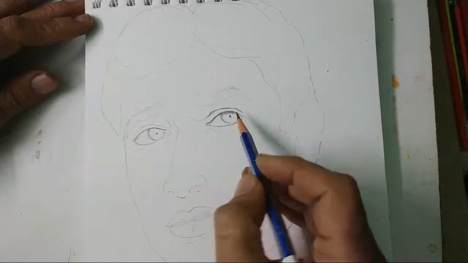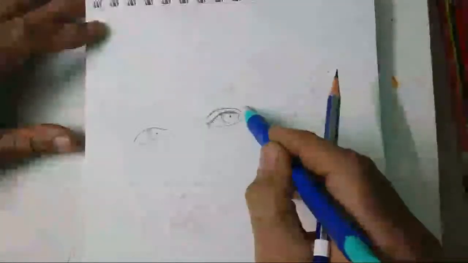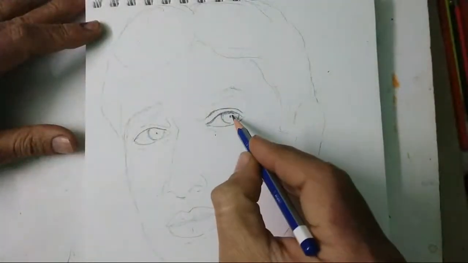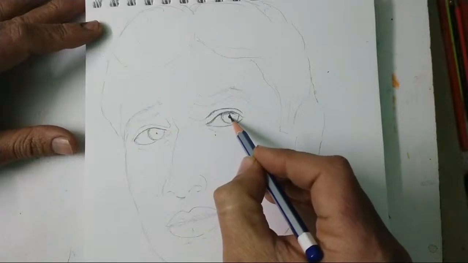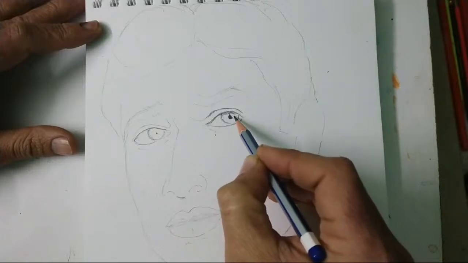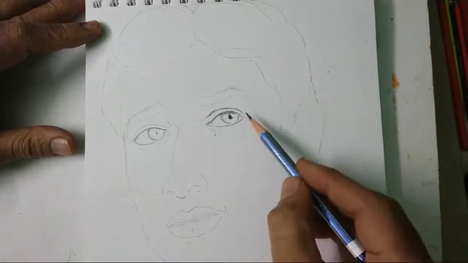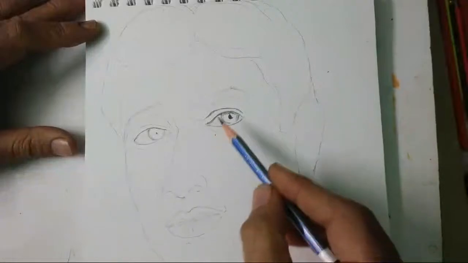There is a portion in the eye which has to be left white. So I am keeping this area of the center part of the eye dark, and keeping the outer side of that light, and then I am doing the shade.